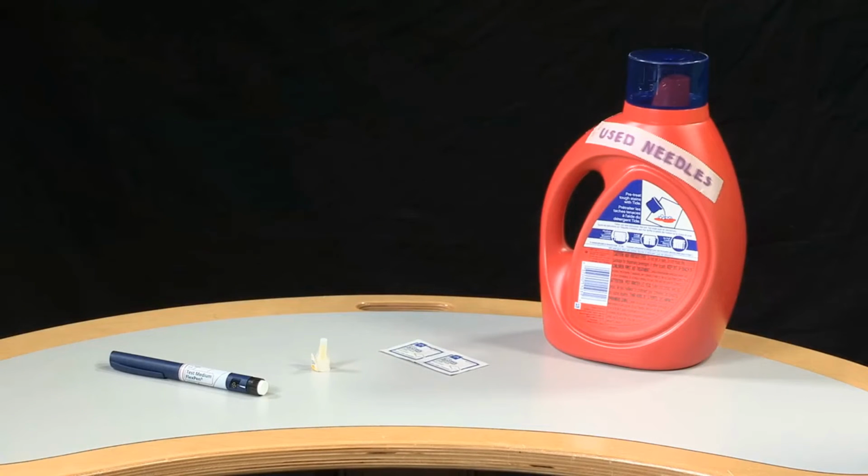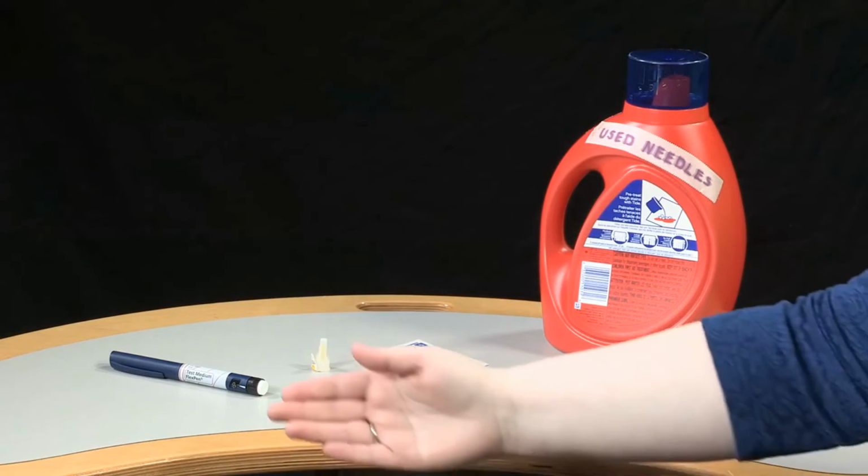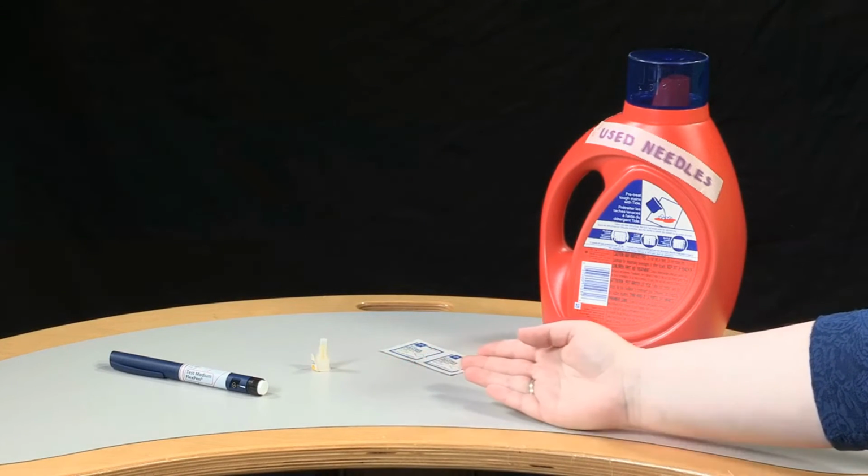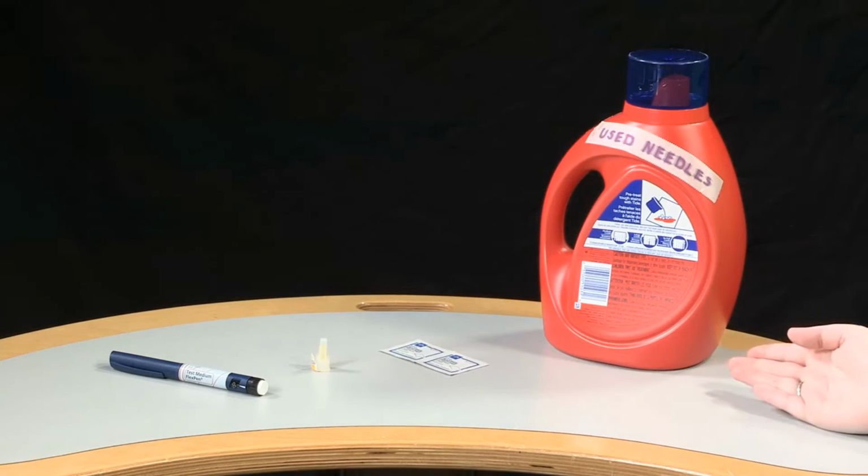Let's get started. When you're preparing to give yourself insulin, you want to make sure that you place all the proper supplies on a flat surface ready to go. These supplies include your insulin Flex Pen or whatever insulin pen you may be using, your pen needles, an alcohol swab, and a sharps container. If you do not have a sharps container, you can use a heavy plastic container such as an old laundry detergent bottle and write used needles on the side with a permanent marker.